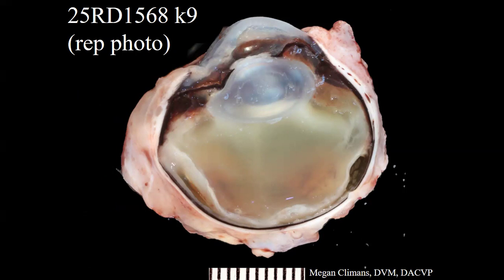All right. So this is a 10-year-old spayed female Chihuahua mix. She has a long history. Basically initially presented with retinal detachment that I believe initially responded to steroid therapy. But eventually did not respond to steroid therapy. Things got worse.